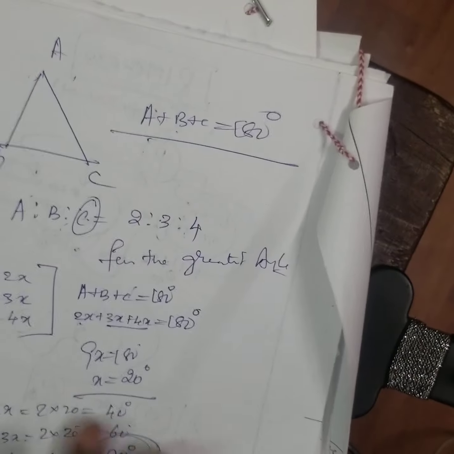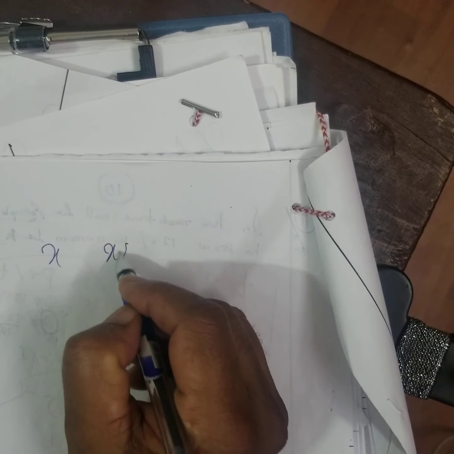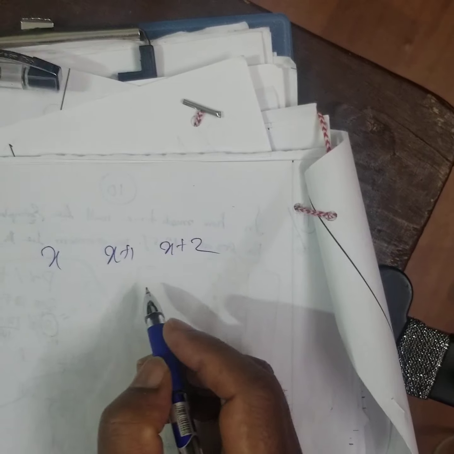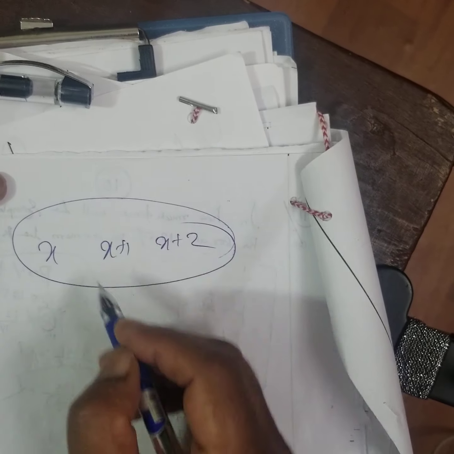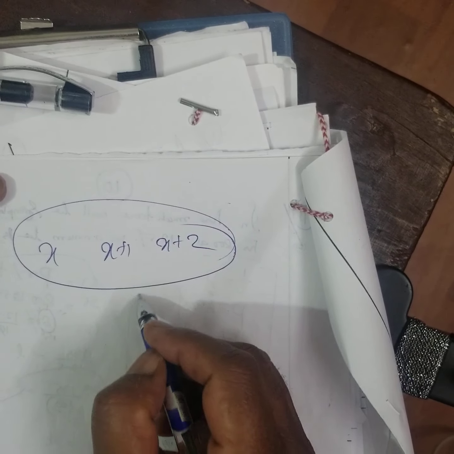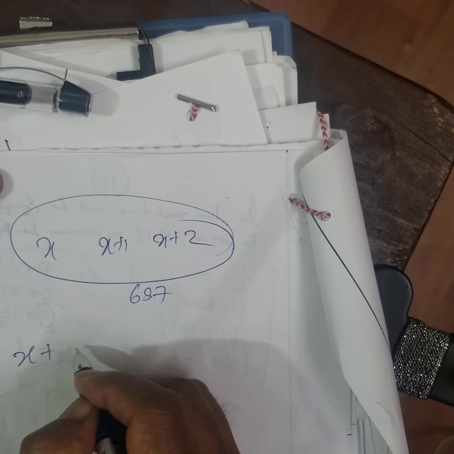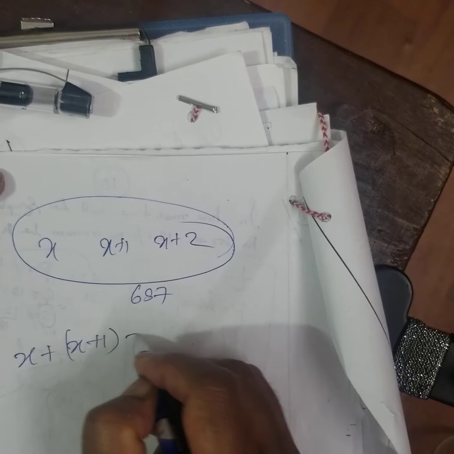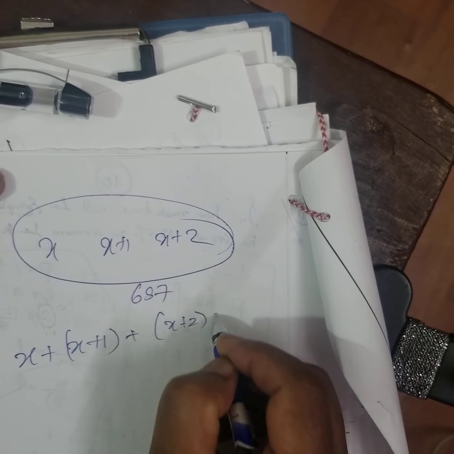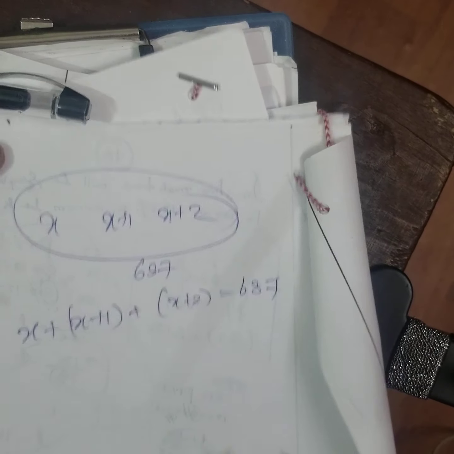You can write three consecutive numbers. Suppose x, x plus 1, x plus 2. The sum of the three consecutive numbers is equal to 687. Find x. That means x plus x plus 1 plus x plus 2 is equal to 687.